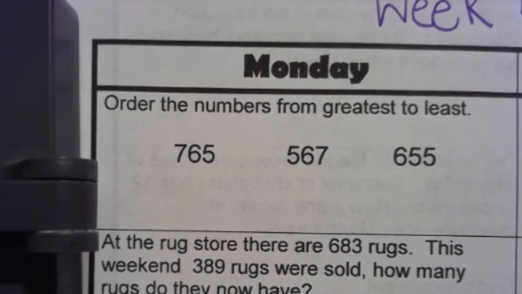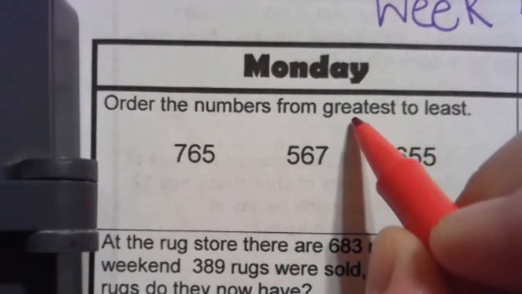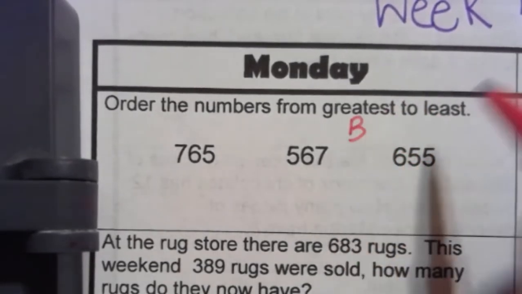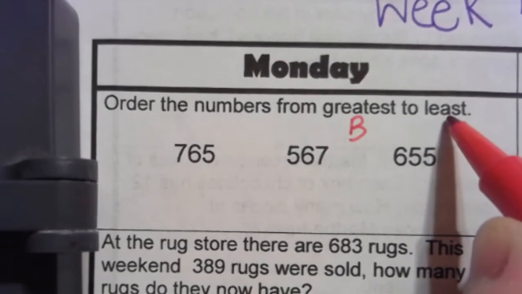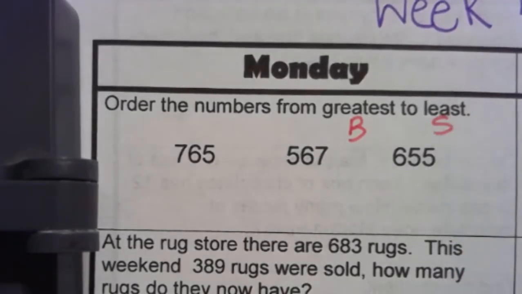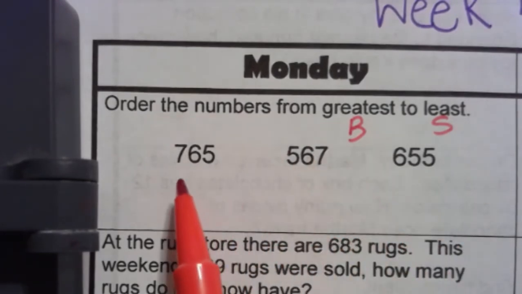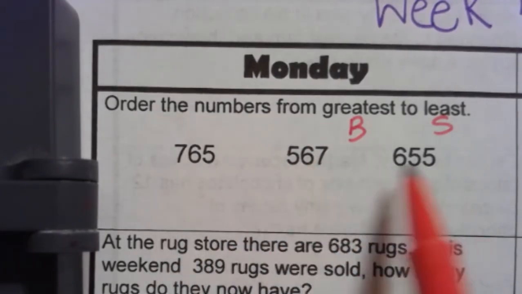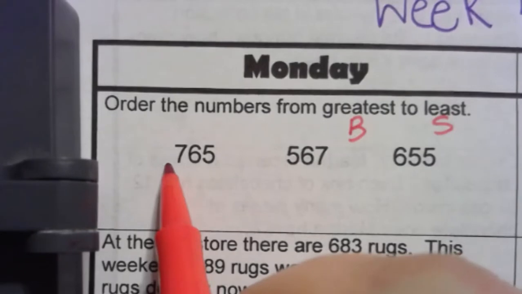We're going to order these numbers from greatest to least. Miss Powell, the word greatest means? We can say biggest, largest. And the word least means? Smallest. We're going to start by looking at the largest digit or the largest place value. And so let's find them. They all share a hundreds place. So we're going to start there.